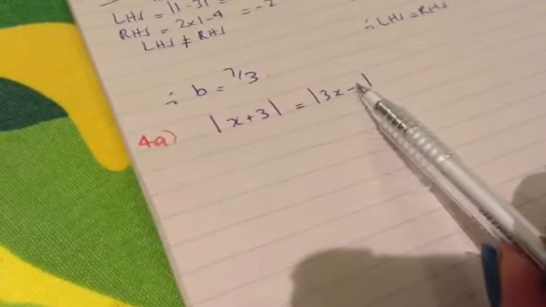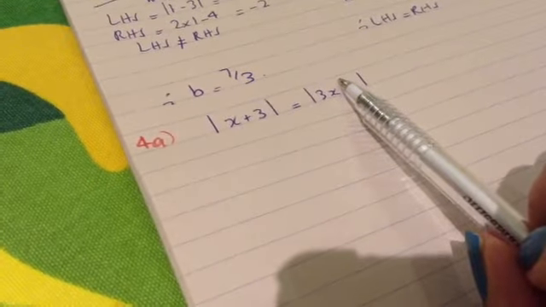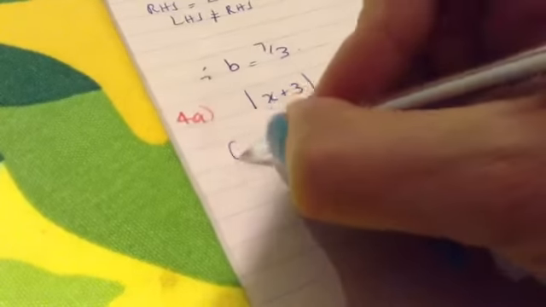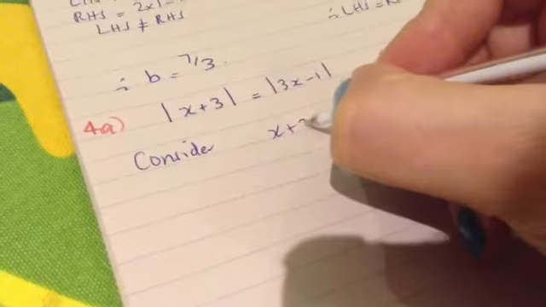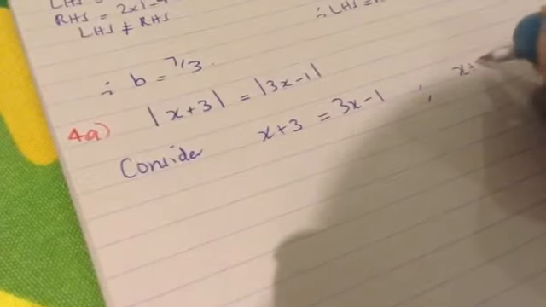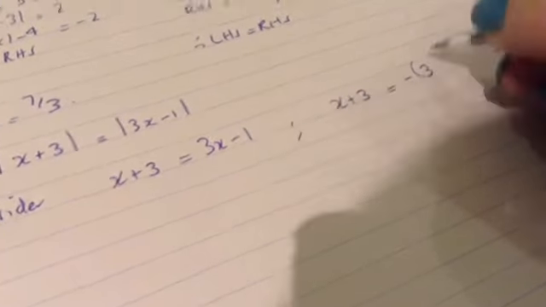Now, let's do something different where you have the absolute value on both sides. When you have the absolute value of something equal to the absolute value of something else, you have to consider that they both are positive, and you have to consider that one is negative. So consider that x plus 3 is equal to 3x minus 1, and x plus 3 is equal to minus 3x minus 1.